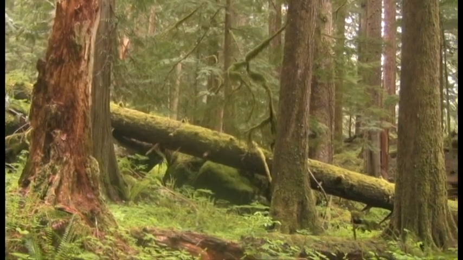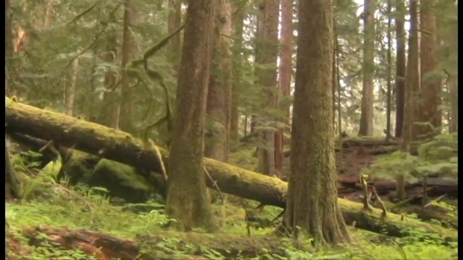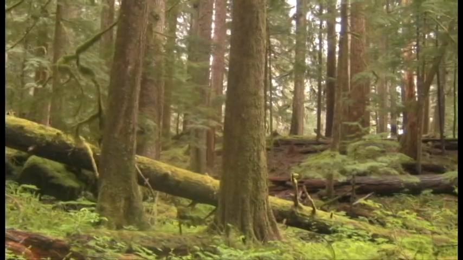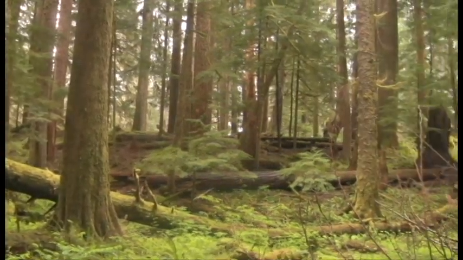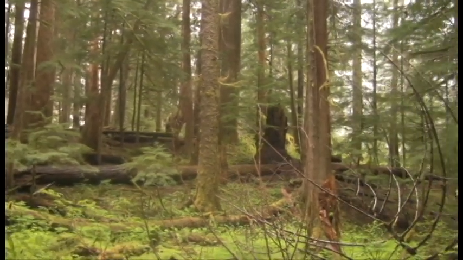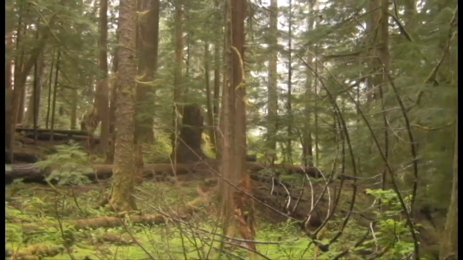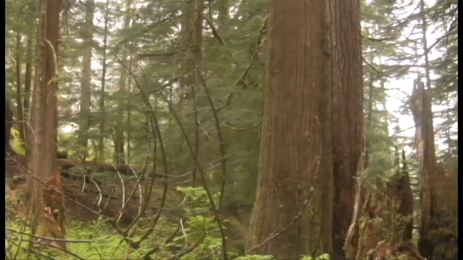There's a lot of interest in rainforests, particularly temperate rainforests. There's a variety of tree species in these temperate rainforests, and most of them that we think about are actually evergreen conifers, and they really dominate these forests.